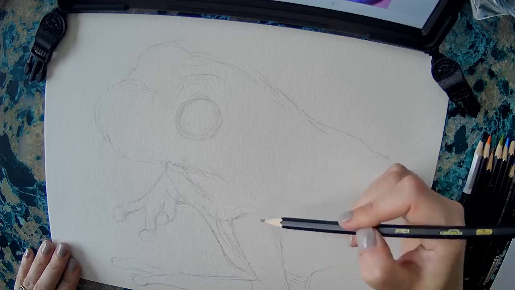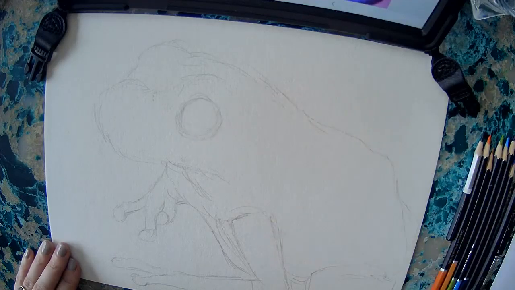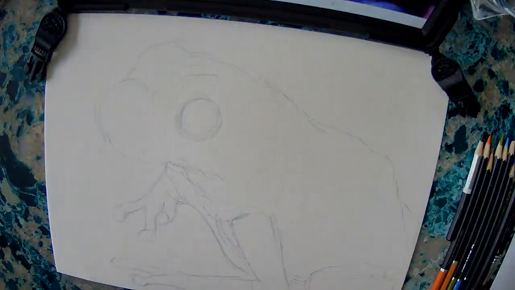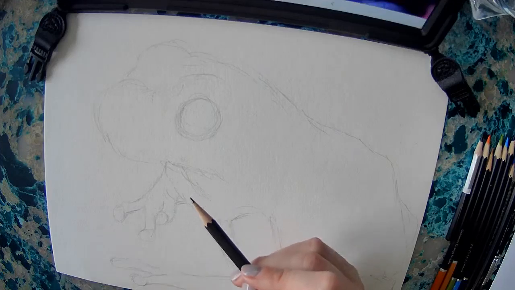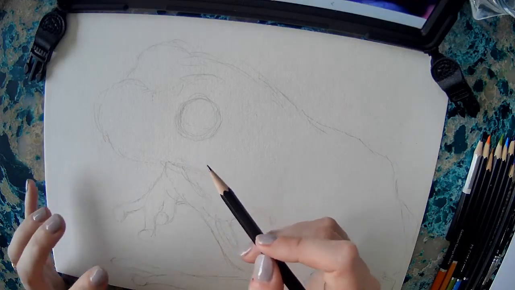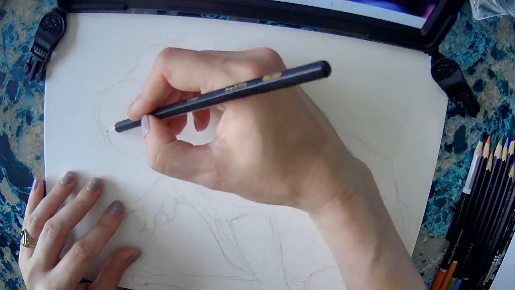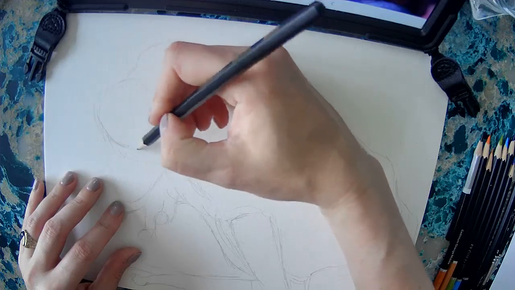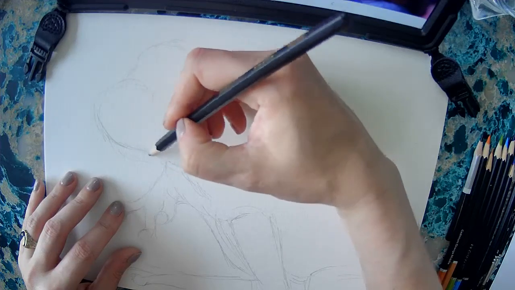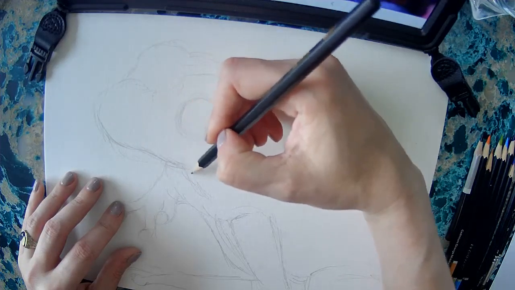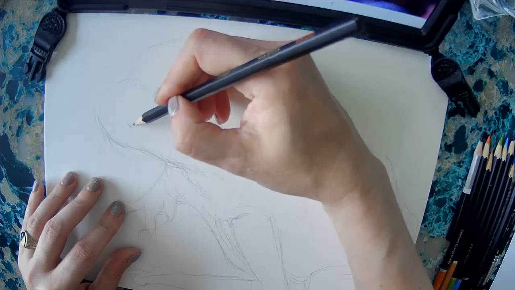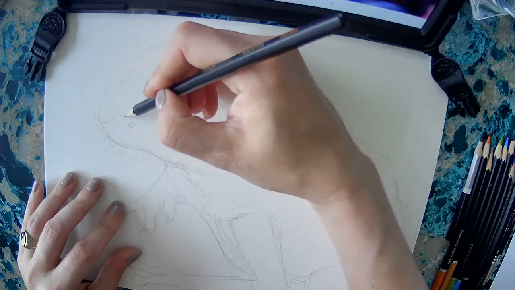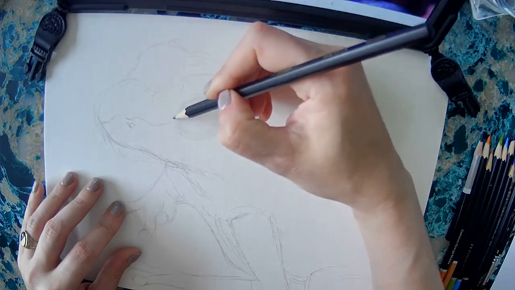Hi Pie. So we can't see a lot of the details around the mouth and nose very well because he's got darker markings here, but I'm going to sort of guess things. So I feel like I can see a line of the mouth there and a nostril just about there. And I'm going to start drawing in the markings.